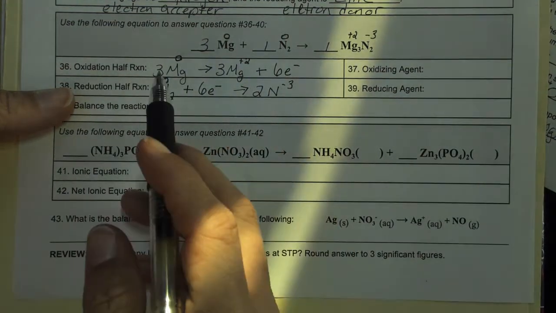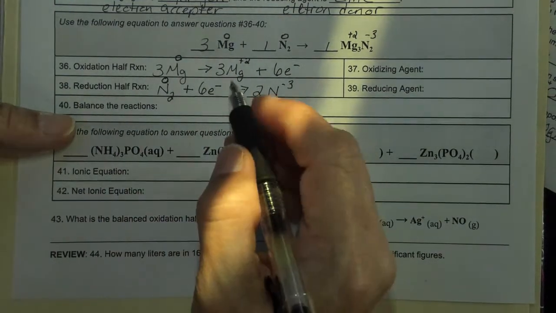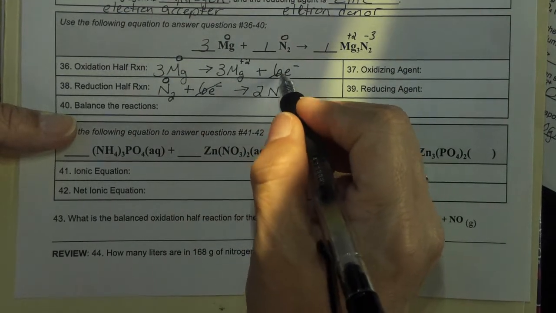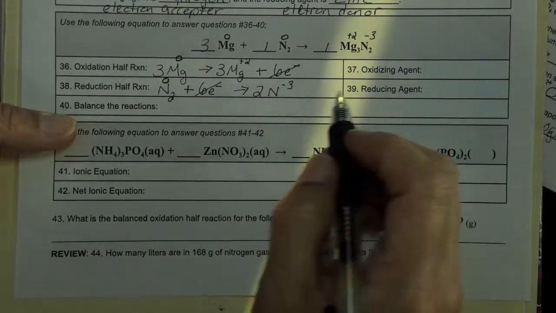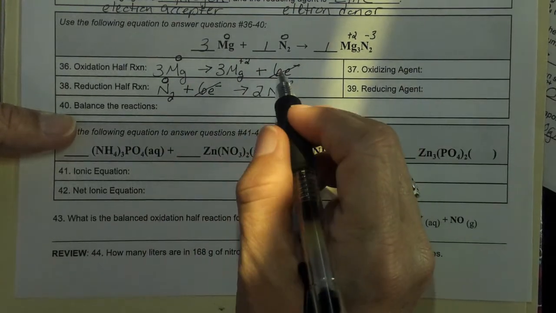I've got my 2 half reactions that I've shown. Now to write the balanced reaction, we have to cancel our electrons because I've got them being gained on this side and lost on this side.